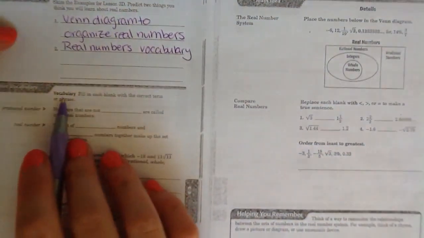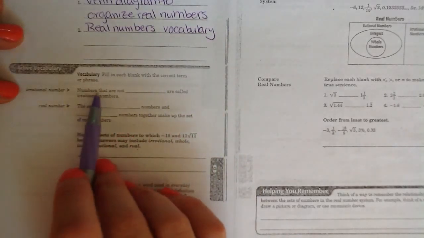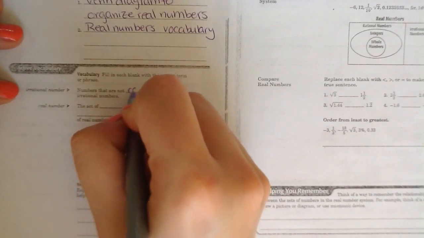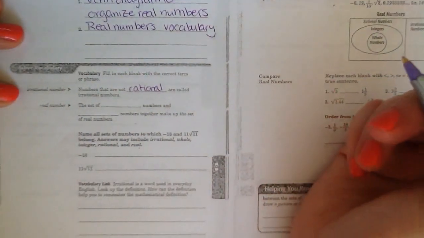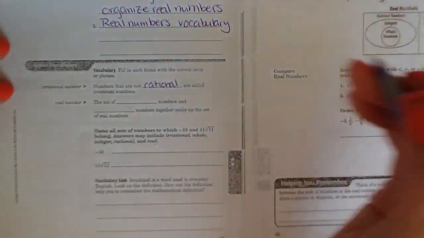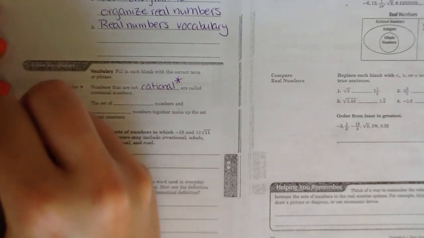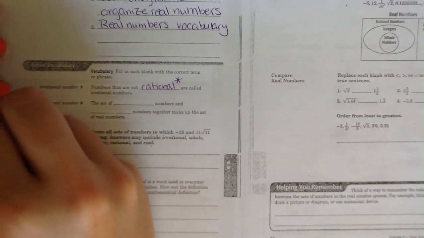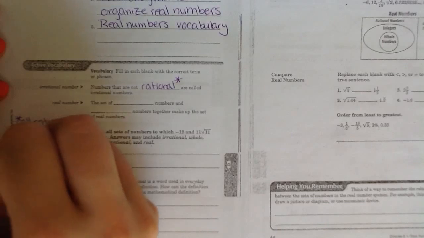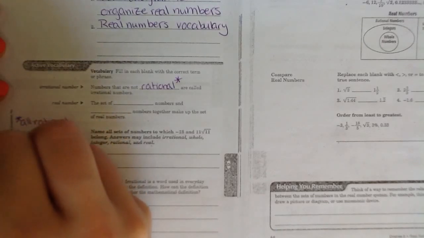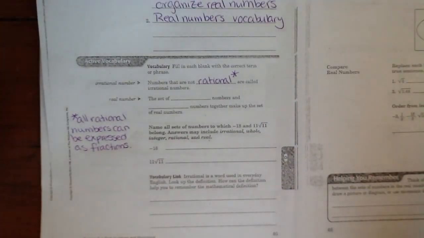Okay. So in this section in the vocabulary, it says fill in each blank with the correct term or phrase. So numbers that are not rational numbers are called irrational numbers. And remember, we talked about last week, another name for rational numbers are fractions. So we can put a little star over here. All rational numbers can be expressed as fractions. Okay. So again, rational numbers, those are any number that can be expressed as a fraction.